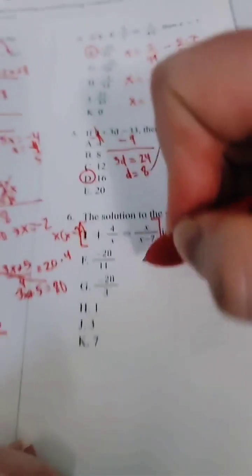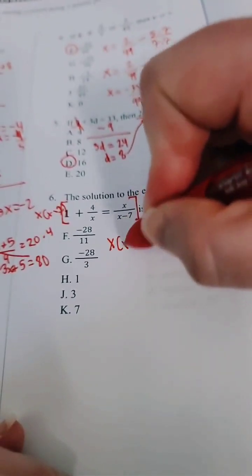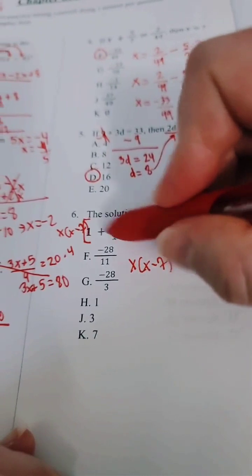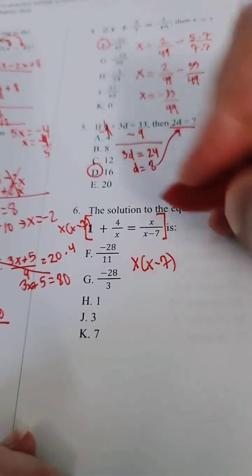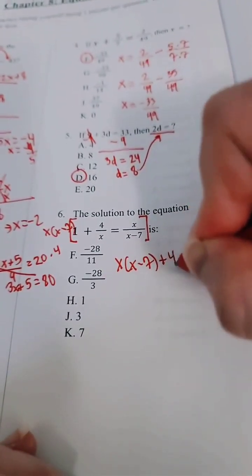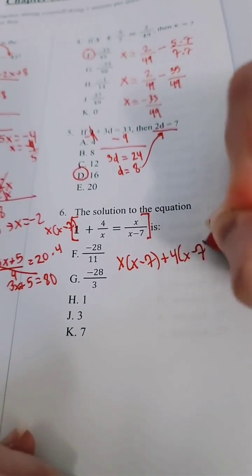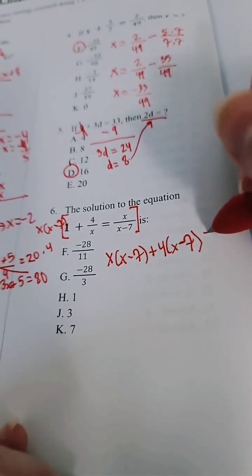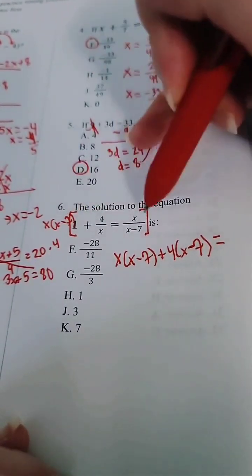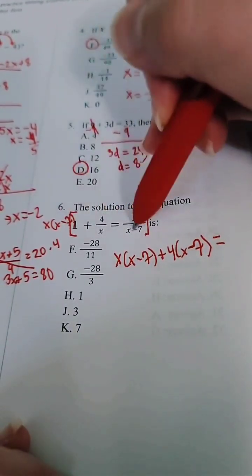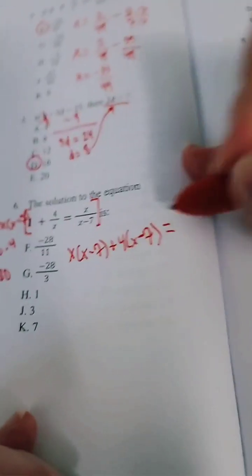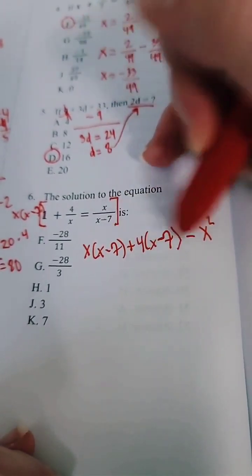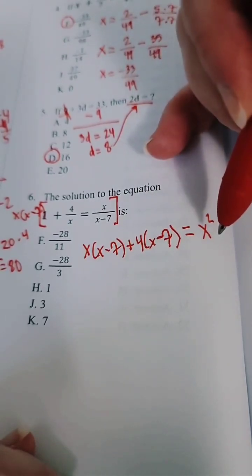So 1 times all of that is just going to give me x times x minus 7. And now if I do 4 over x times that, the x and x will cancel out, so then it's just 4 times x minus 7. Then I'm going to do the equal sign, and I have to do all of this times x over x minus 7. The x minus 7s will cancel out, so then it's just x times x, and I get x squared. So now you see I don't have to work with denominators or anything like that.